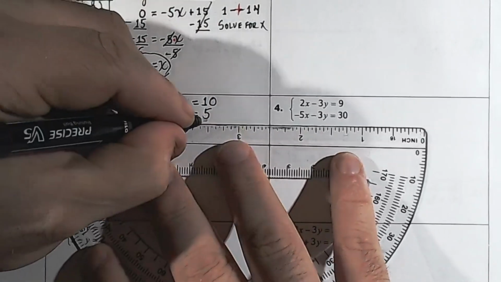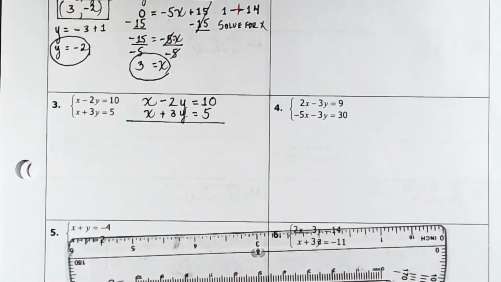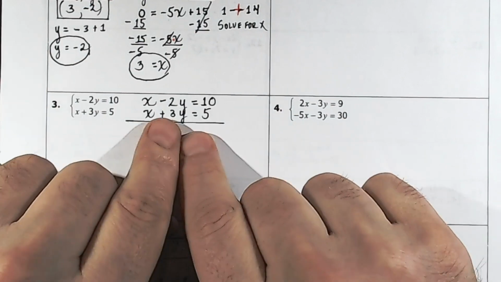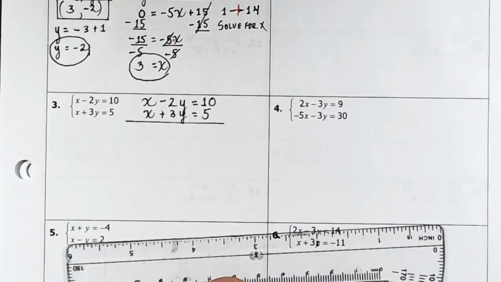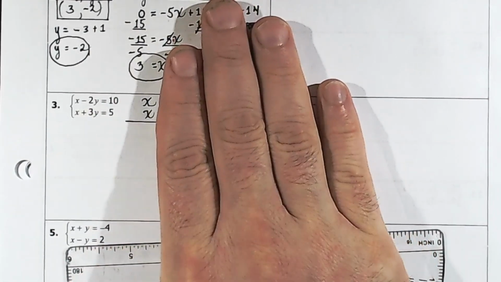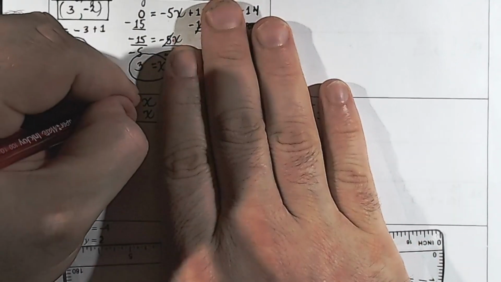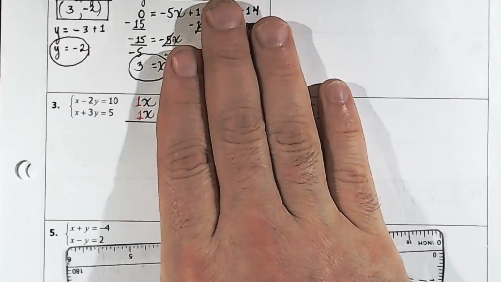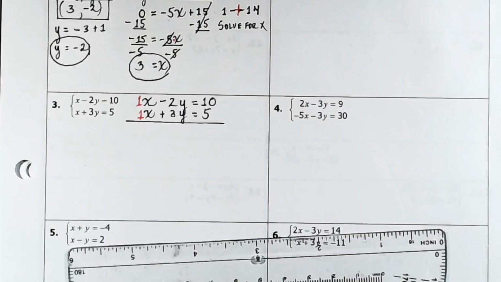We'll draw a big line here. And now the question we have to see first is, do we have common coefficients? Coefficients are the numbers in front of the letters. Do I have common coefficients anywhere? And the answer is yes, I do. I have a common coefficient in front of each x. All right? There's a 1 there. It's just understood. So what would I have to do to eliminate the x variable?